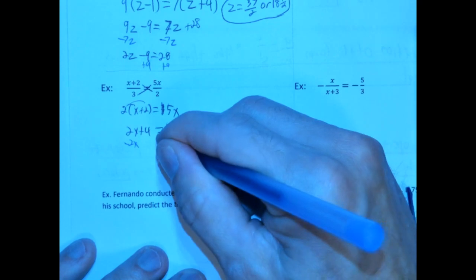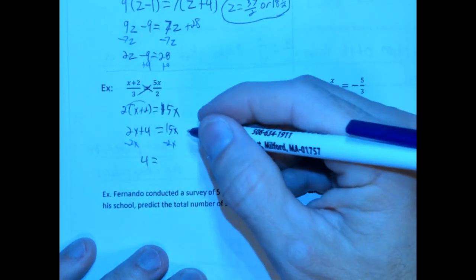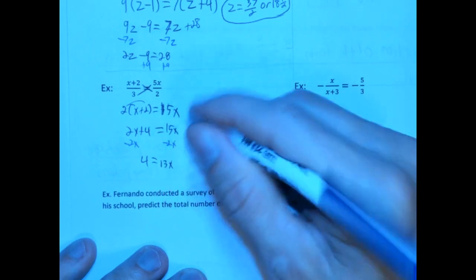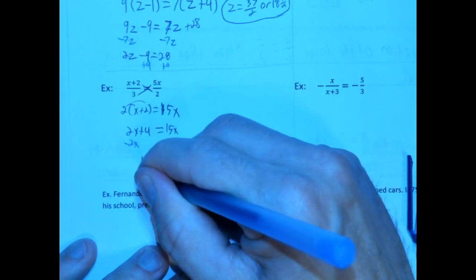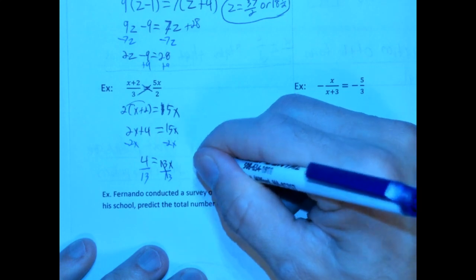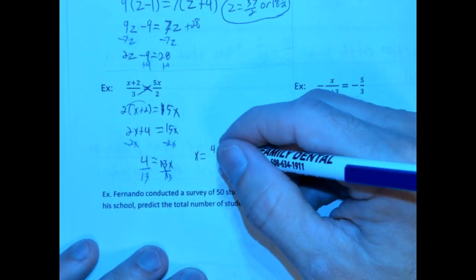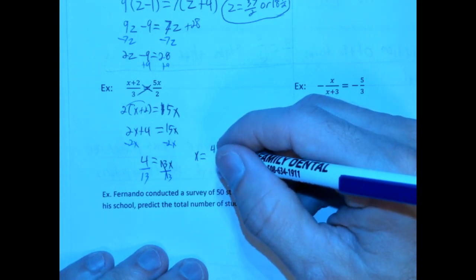Subtract 2x from both sides. 4 equals 13x. Divide by 13. And x will be equal to 4 over 13. Is that right? Yeah, I guess so.